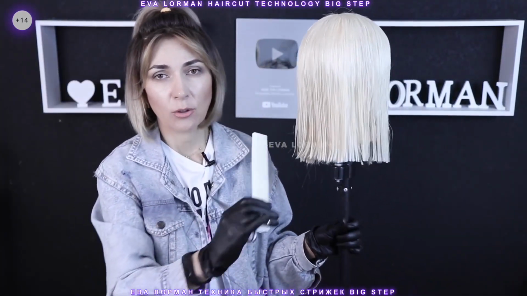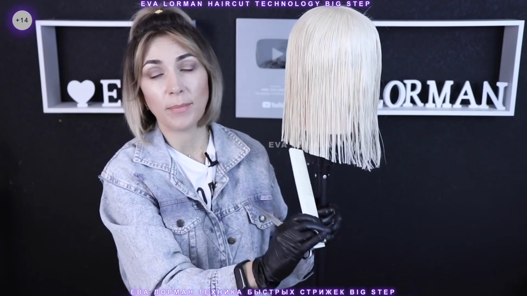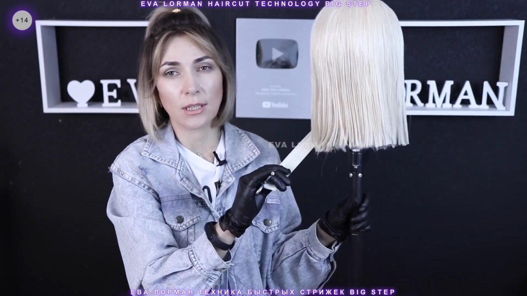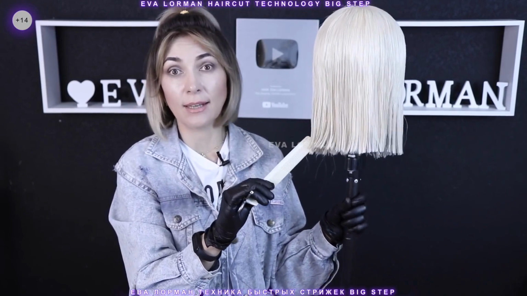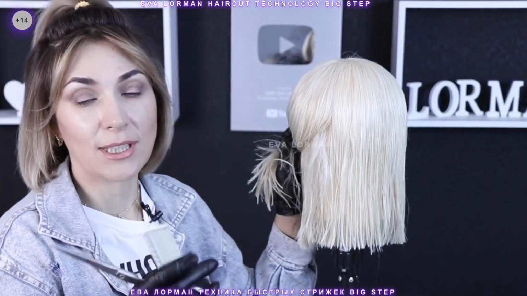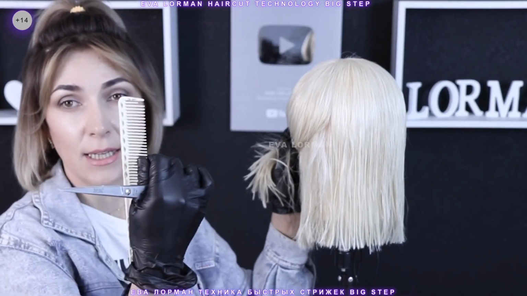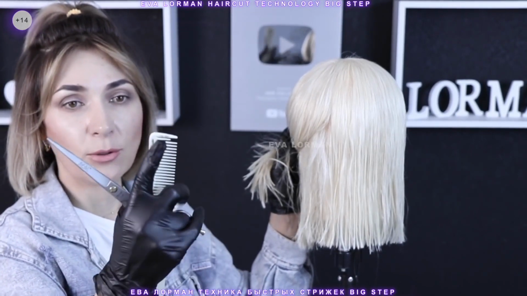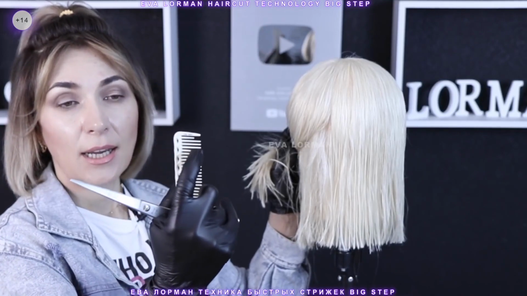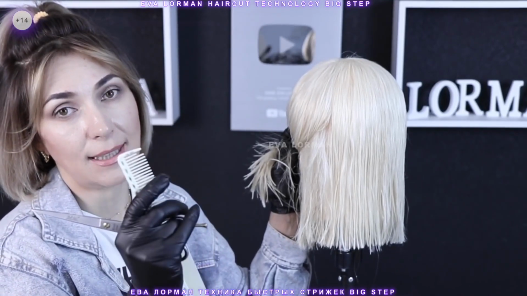The essence of this haircut: the diagonal will be continuous, meaning it won't be interrupted anywhere, from the center to the right and down, and from the center to the left and down as well. For working with such haircuts, I already use a different comb with markings and a pointed end. This pointed end makes it easier to separate sections.